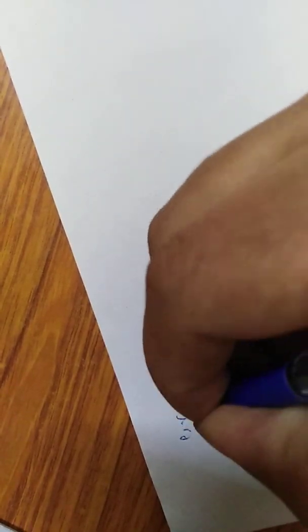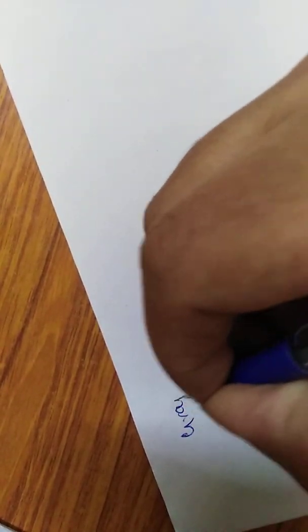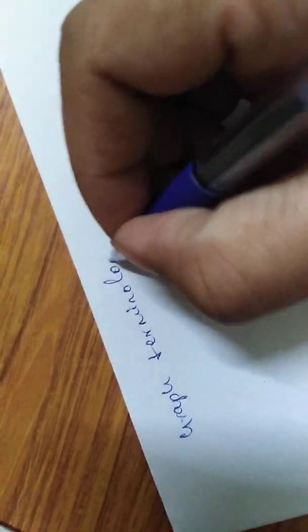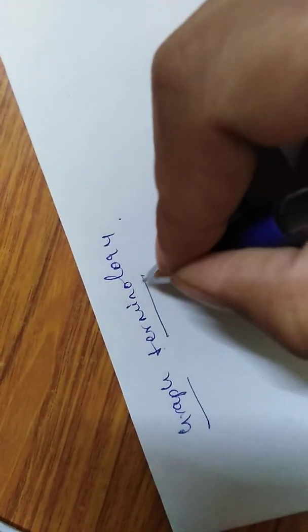In web data mining, the first one is graph terminology. What is graph terminology?